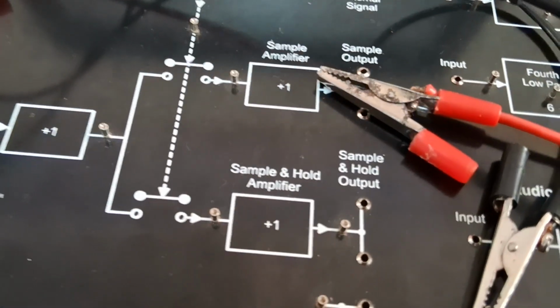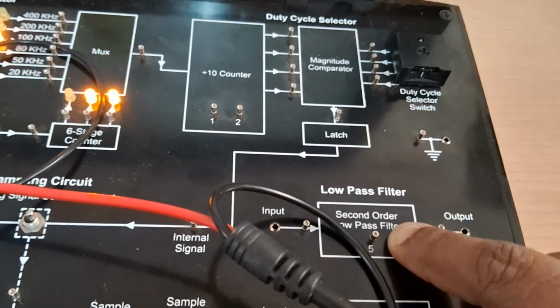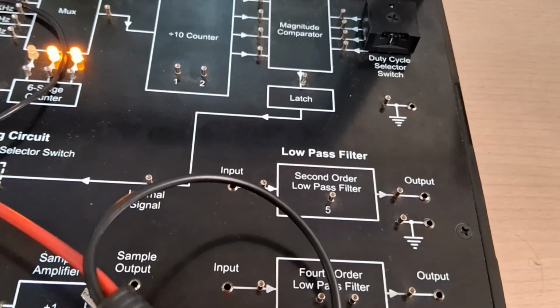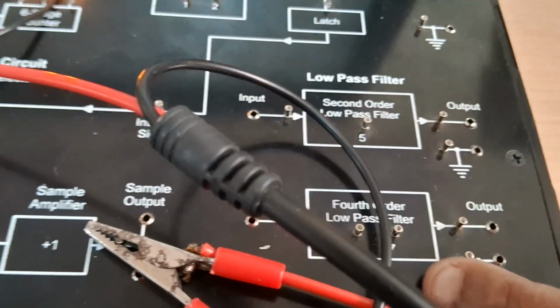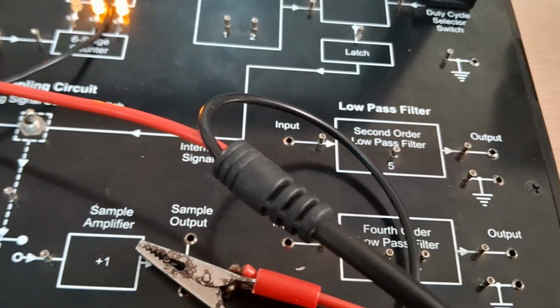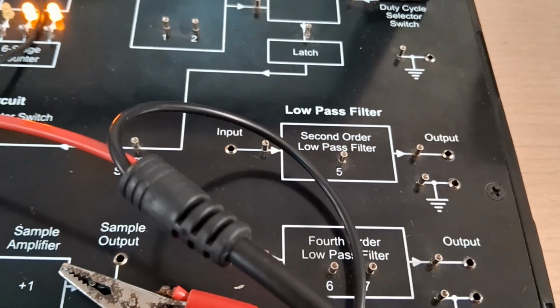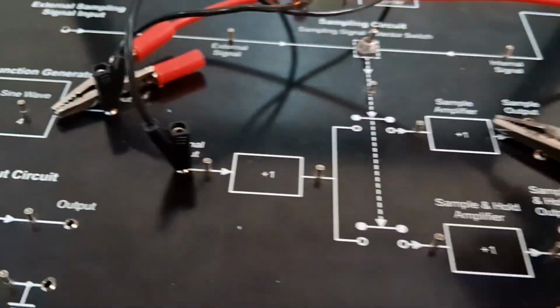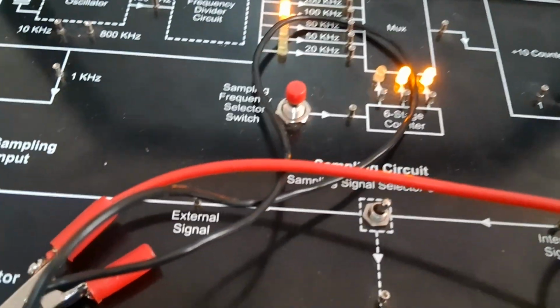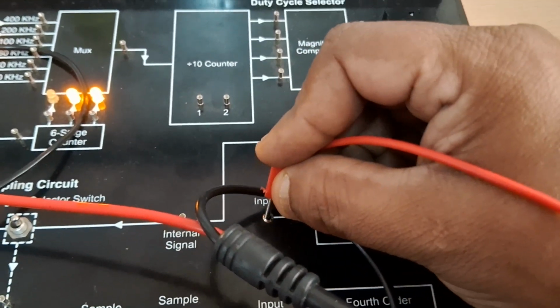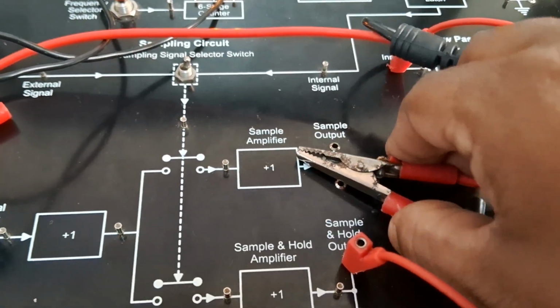In reconstruction, first the signal is passed through the sample and hold circuit. The sample and hold circuit output will then be passed through a low pass filter. Here there are two low pass filters provided: one is a second order low pass filter, the second is a fourth order low pass filter. Remember that we'll use a simple second order low pass filter, right? So for the connection, I have the sample and hold output, which will be passed through the low pass filter. I have connected the sampled output to the low pass filter input, and now we'll be observing both the outputs together.